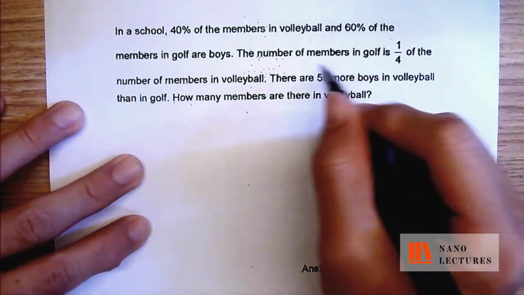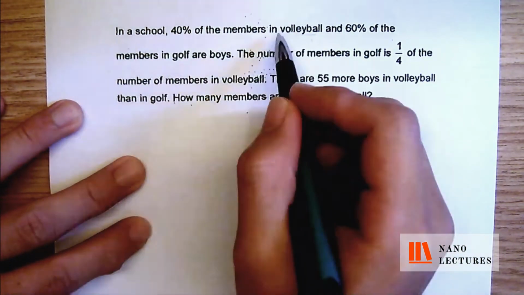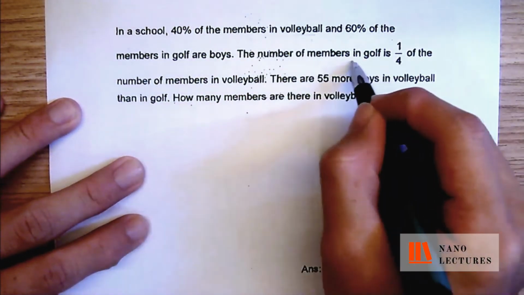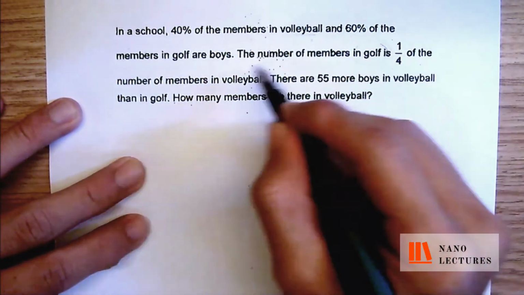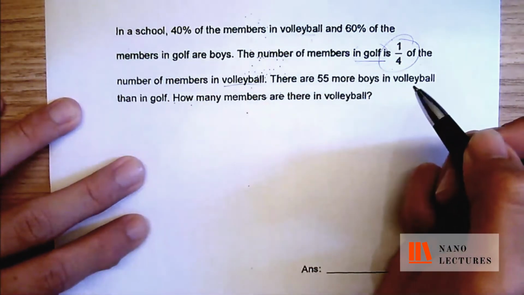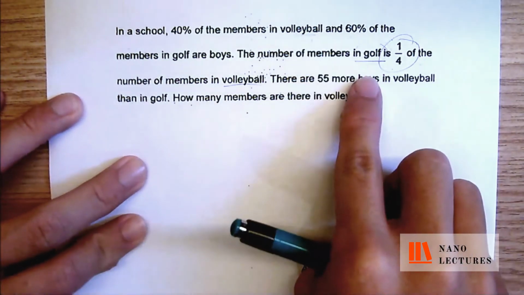Okay, then they didn't tell us that the number of members in volleyball and the number of members in golf are the same, so we have to assume that they are different. Now they say the number of members in golf is 1/4 of the members in volleyball. So now we know golf is only 1/4 of volleyball. Okay, we have to stop here first. Please don't move on. Just draw the model for what you know over here.